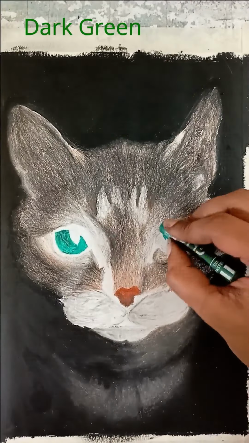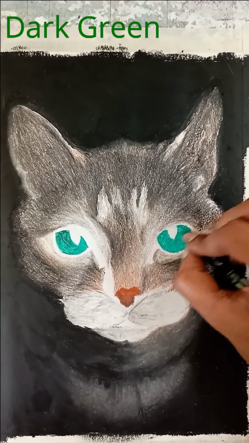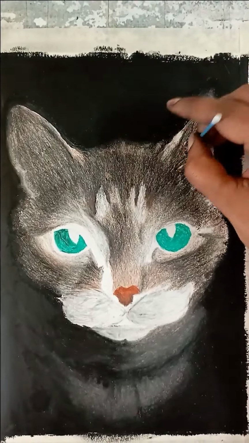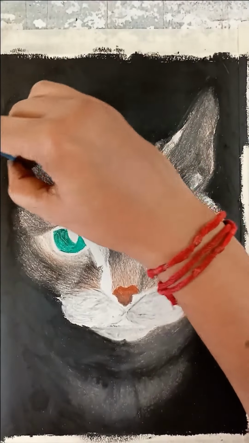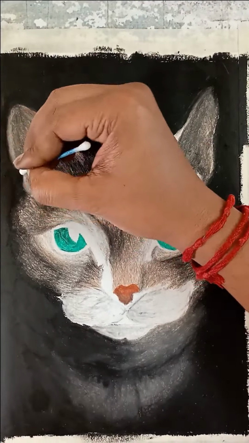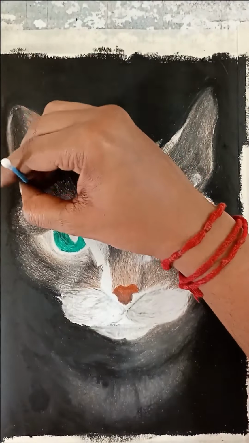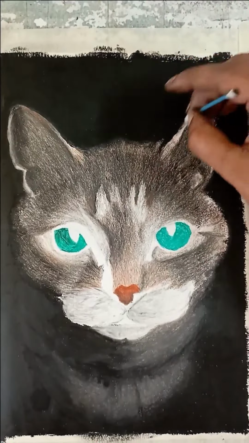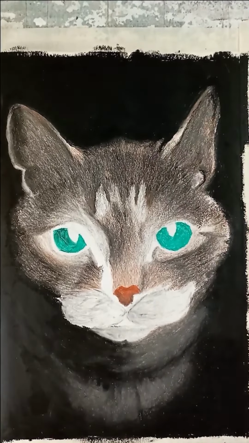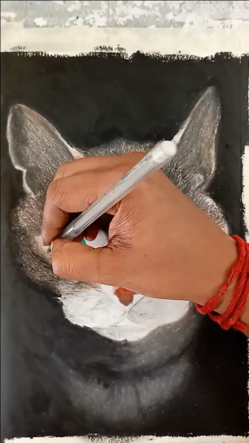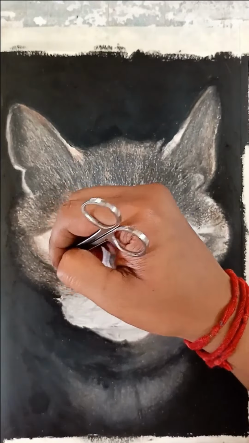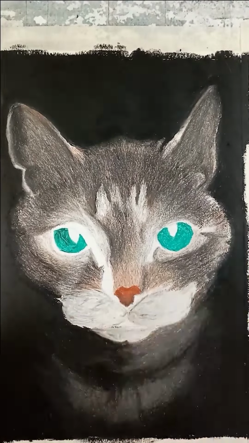Okay, so here I am giving dark green for the eyes. And see here I am doing some much more blending in the interior of the ears, because the fur out there will be of big furs.